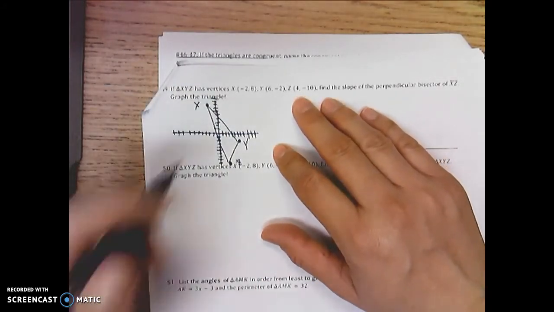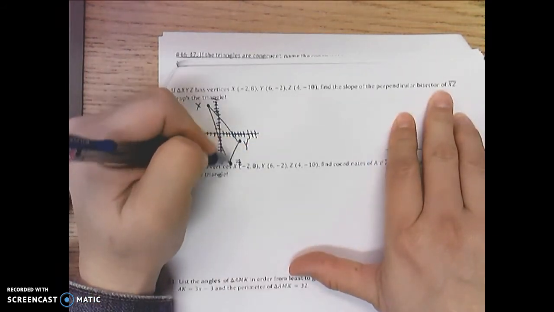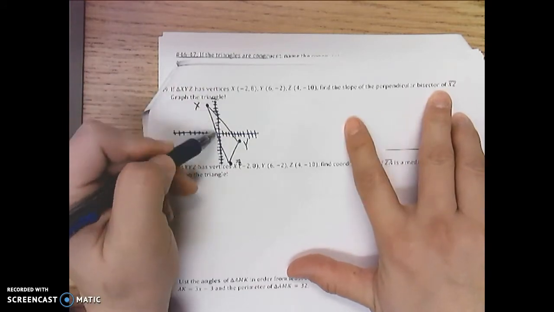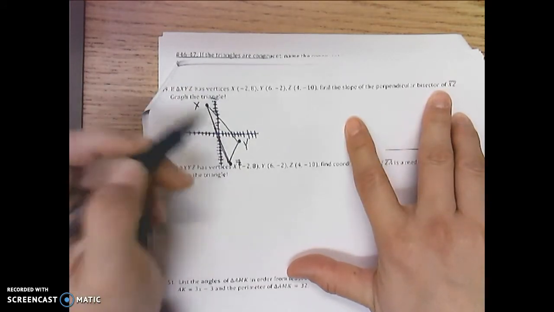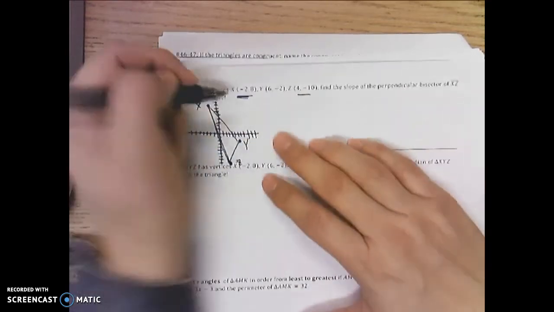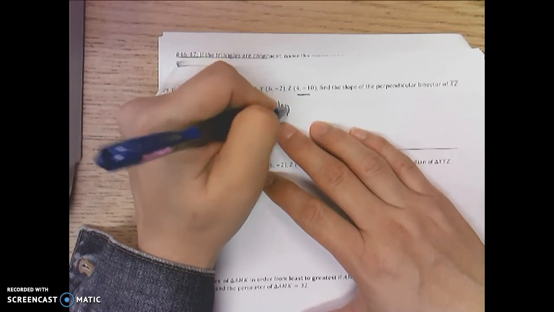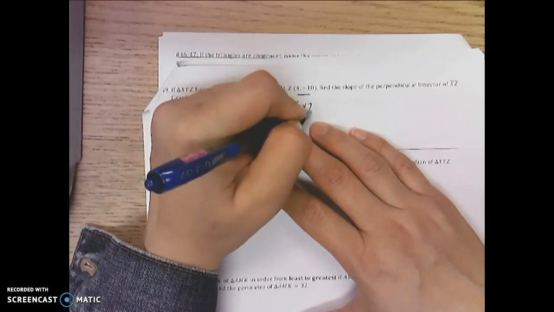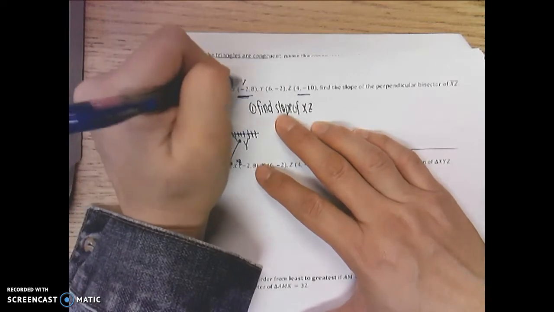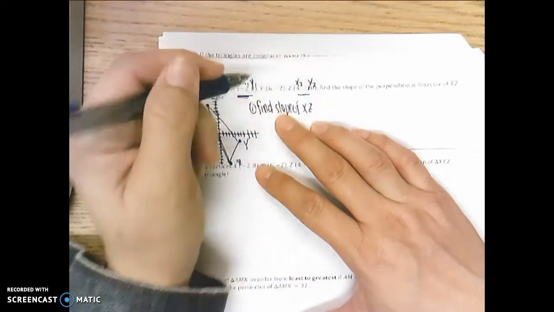It wants me to find the slope of the perpendicular bisector of XZ, which is this segment right here. So what I want to do is take the points X and Z and find their slope. Find the slope of XZ. Remember, this is X1, Y1, X2, Y2.